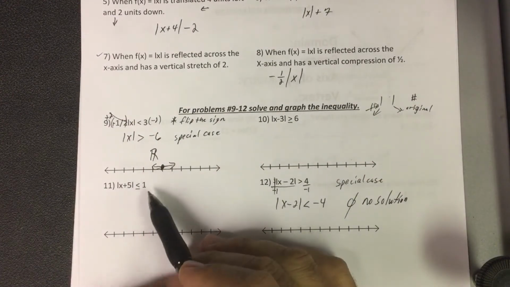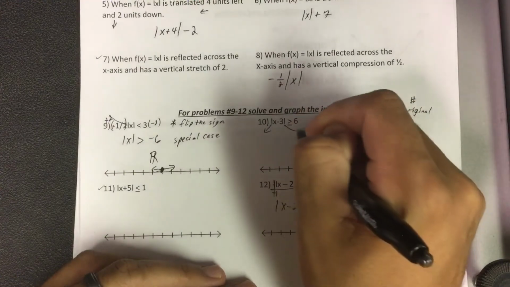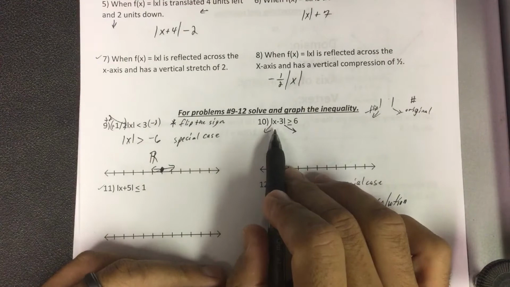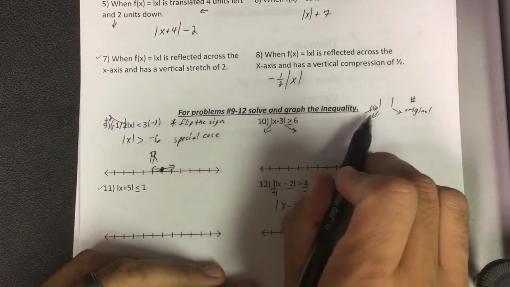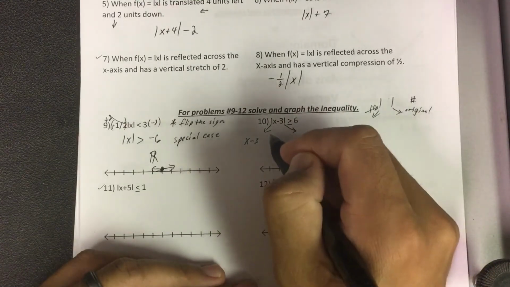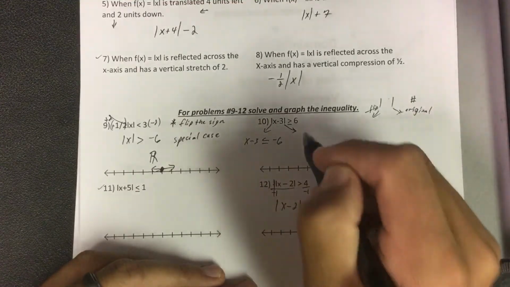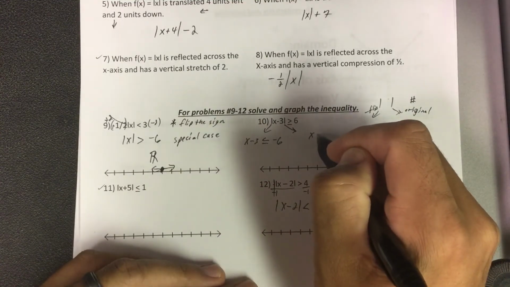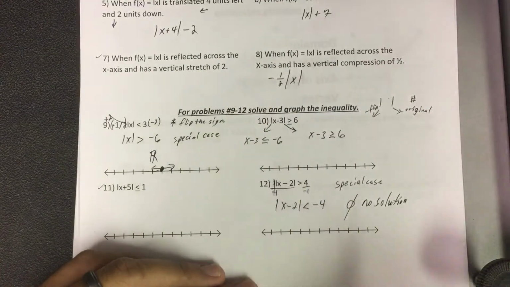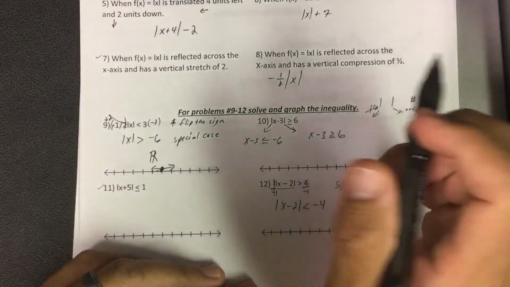Okay, now these two, I'll let you do 11 on your own, but these two, we're actually going to be able to solve them. Now that you have a positive number and you have absolute value by itself. So this one is the flip and make it negative. So I put the x minus 3 by itself. I flip the sign and make it -6. Over here, I just do x minus 3, leave the sign, and +6. Right? That's just the original equation without absolute value. Okay?